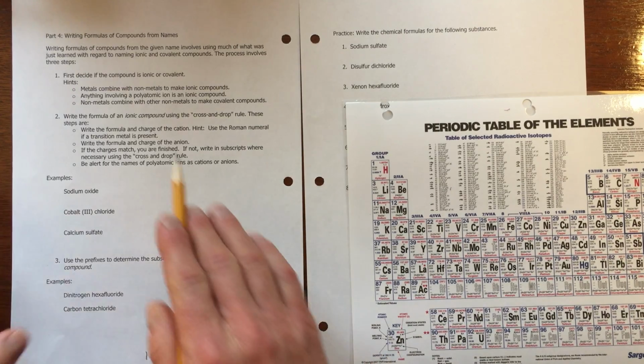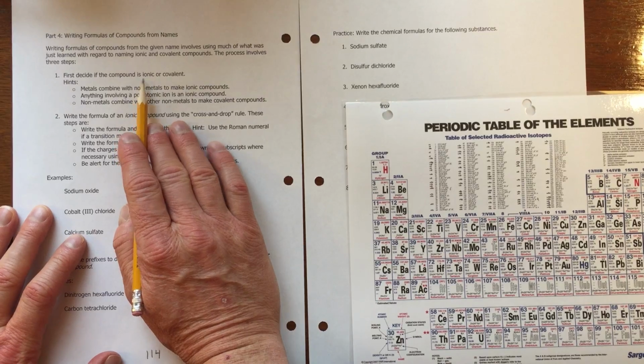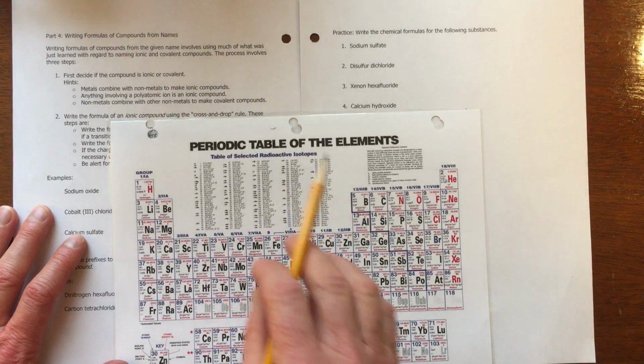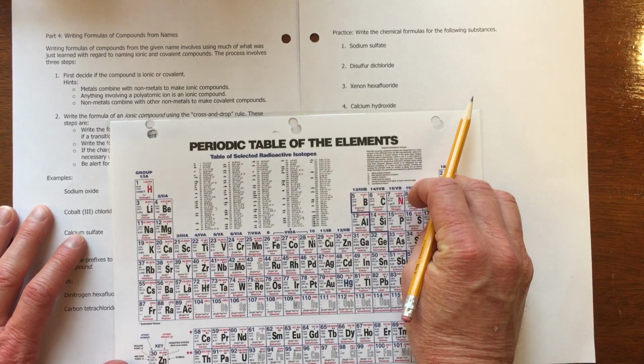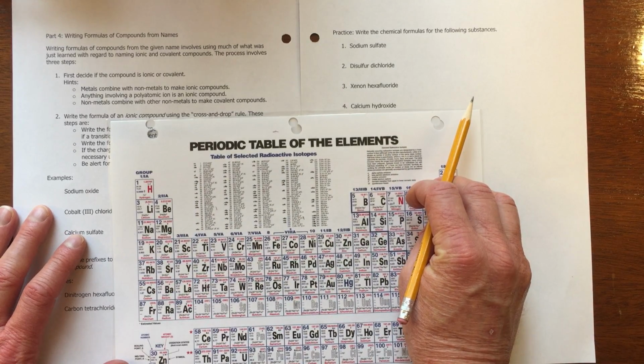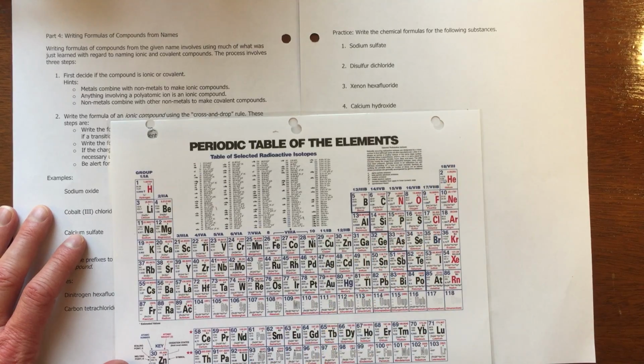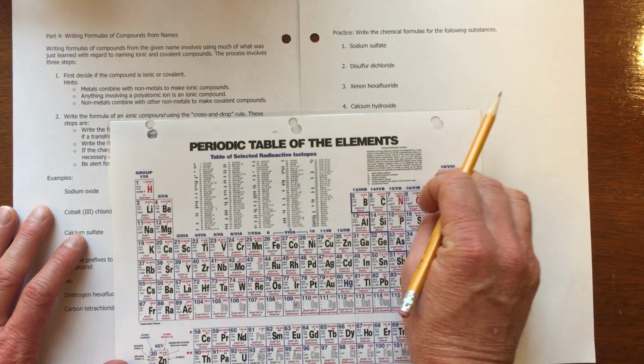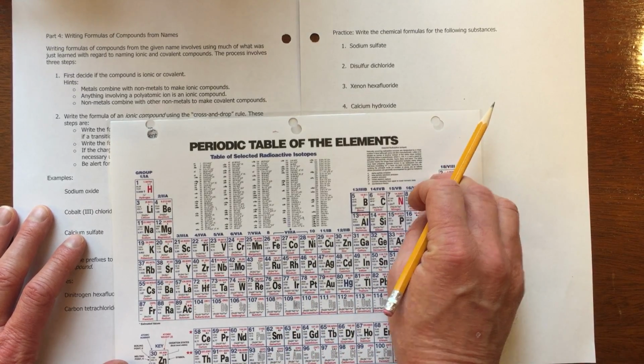Alright, so first step again is decide if the compound is ionic or covalent. So you can use your periodic table. If you have a metal with a nonmetal, it's ionic. If you have anything with a polyatomic ion, that list of 9 that we had on an earlier page, that's going to be ionic. If we have nonmetal with nonmetal, it's going to be covalent.